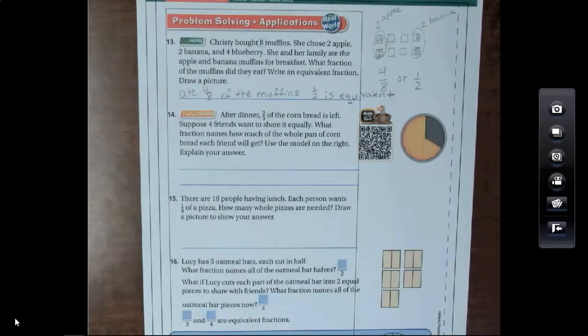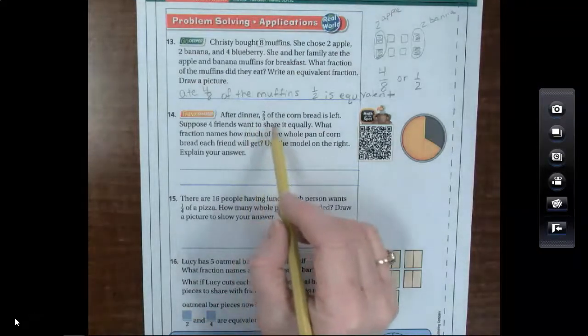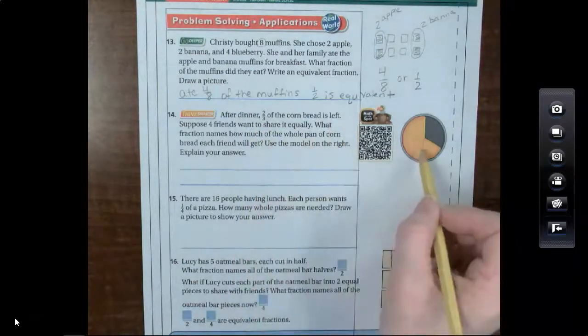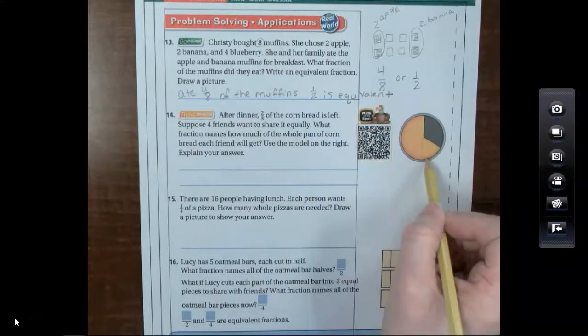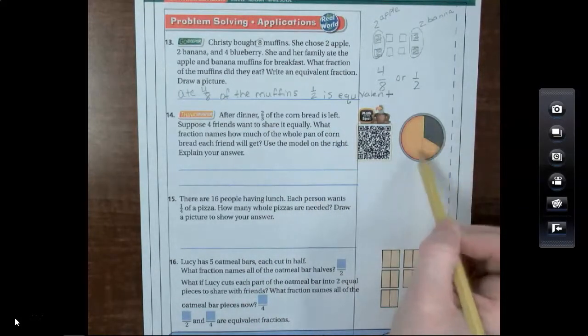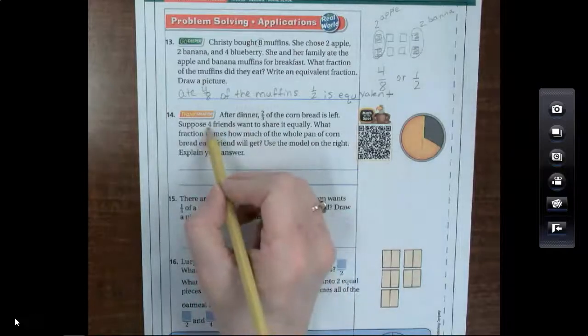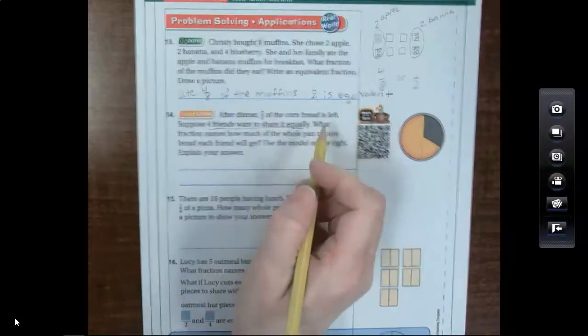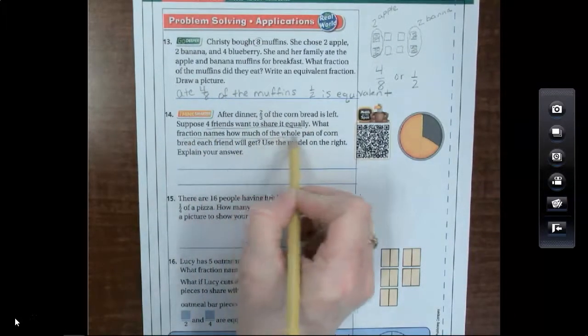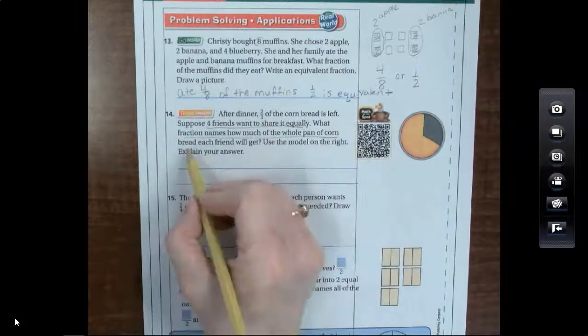Now we'll look at number 14. 14 says, after dinner, 2/3 of the cornbread is left. So this over here is our cornbread, and this is how much is left. So some of it's gone, but a lot of it's left. Suppose there's 4 friends, they want to share it equally. What fraction names how much of the whole pan of cornbread each friend will get?